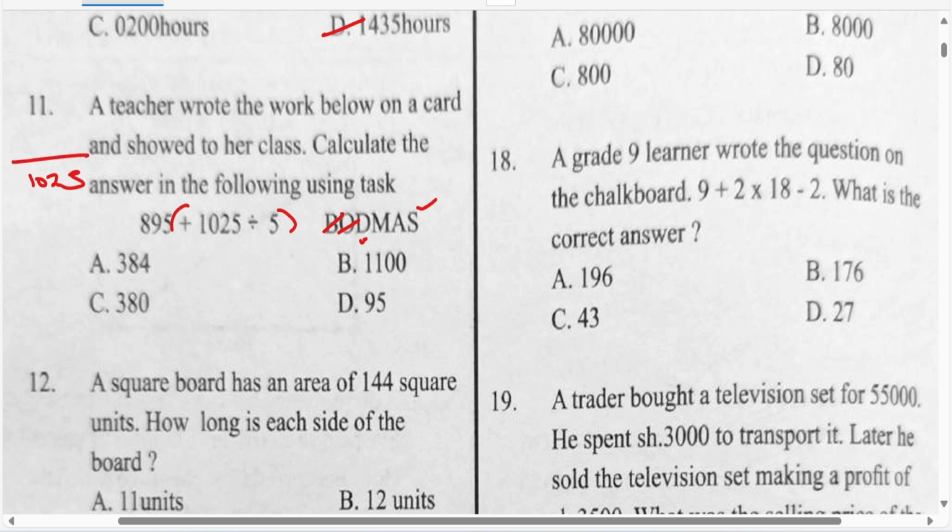1025 divided by 5. So 5 goes into 10 2 times. So 10 divided by 5 itakupa 2. Subtracting 10 itakupa chochote, ukishusha 2 itakupa 2. So 5 goes into 2 0 times. So therefore, you'll subtract by 0. You'll finally end up with 25. So 5 goes into 25 5 times, giving you 25. So 1025 divided by 5 gives you 205, and then add to 895.